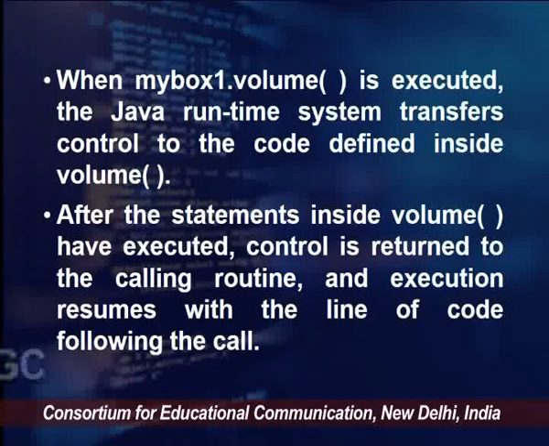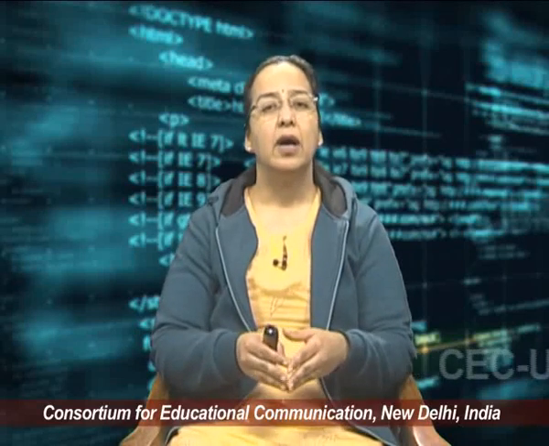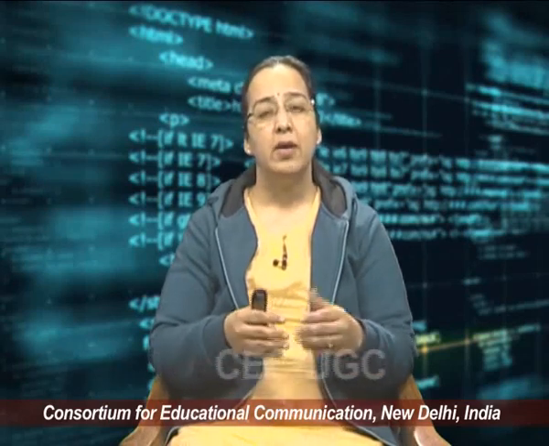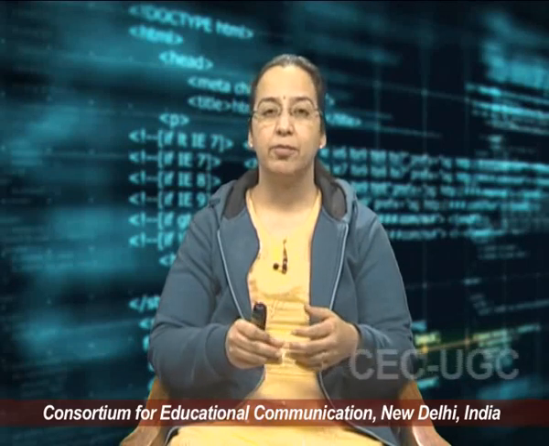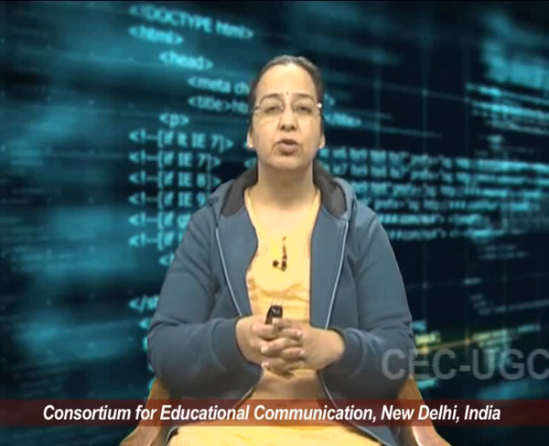Inside the volume method, these variables, width, height and depth, are directly referred to and multiplied. When I say directly referred, that means within the volume function we have not written myBox1.width multiplied by myBox1.height multiplied by myBox1.depth, because a method is always invoked relative to some object of its class, and once this invocation has occurred, the object is known.